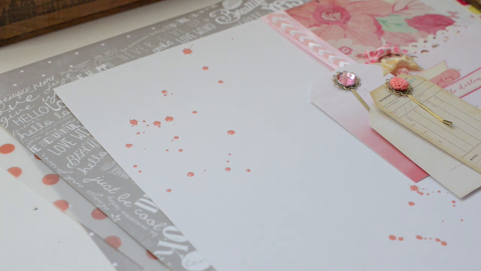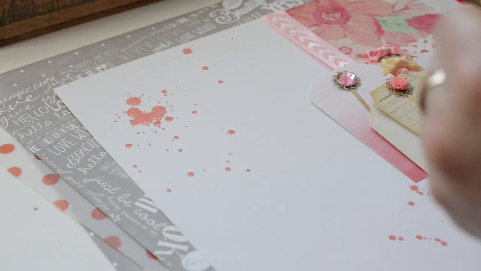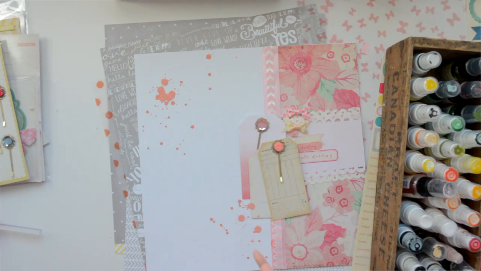Even though my color is pink, I don't want the whole page to be pink. So I opted for more neutral with splashes of pink. There I'm using a big round brush to make those beautiful drops of paint.